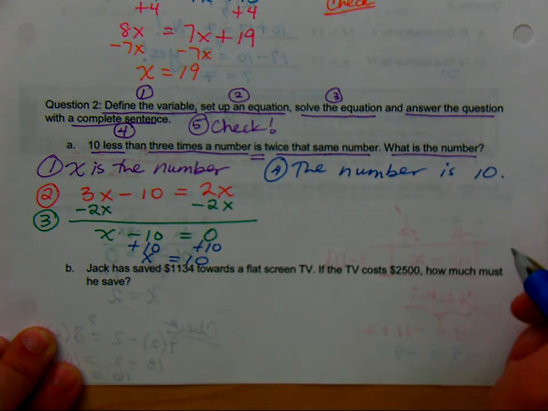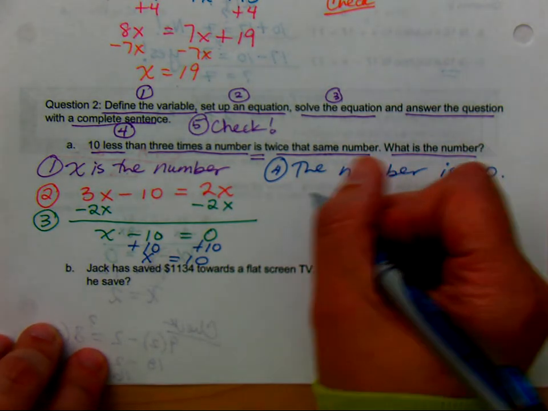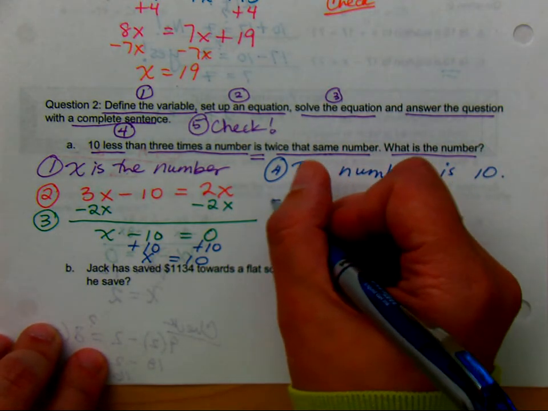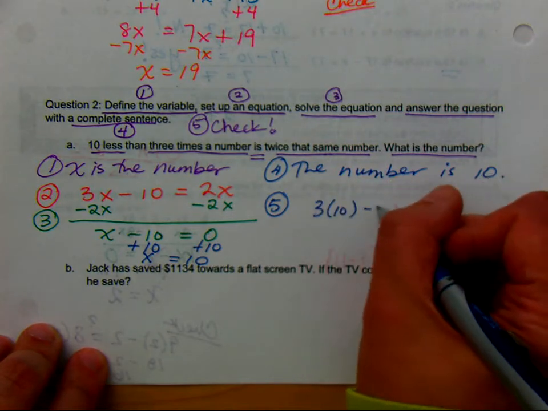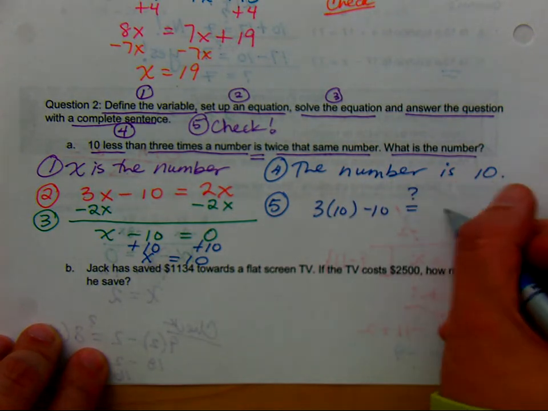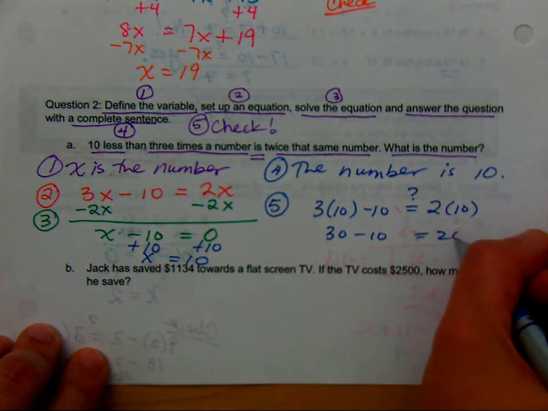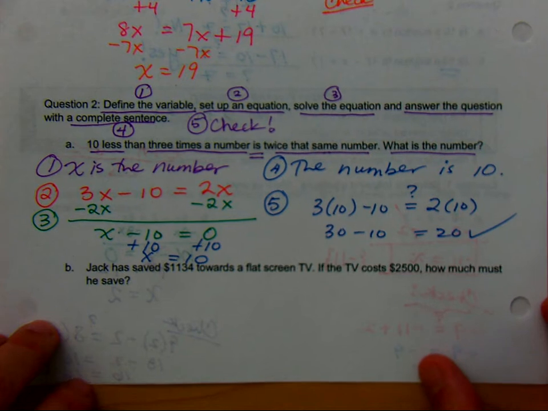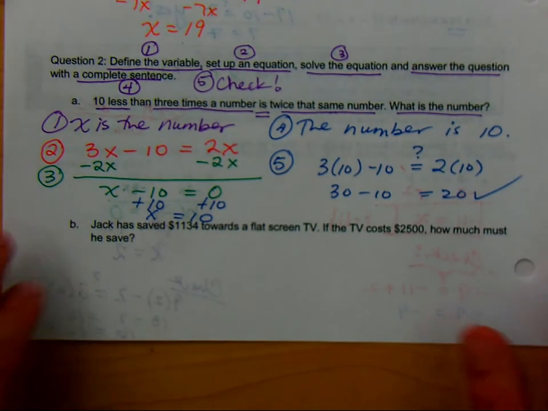You could probably write a better sentence than that. It's more descriptive. Maybe you say, I don't know, something. And then 5, our check is 3 times 10 minus 10. Is this equal to 2 times 10? And it turns out that 30 minus 10 is equal to 20. So that worked out, right? If we checked it.